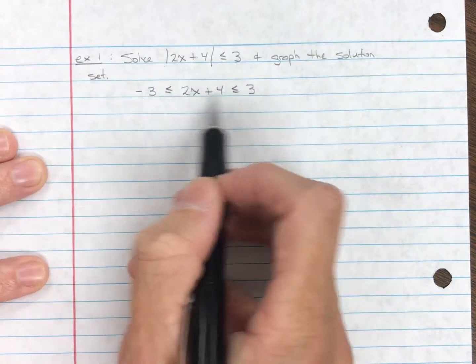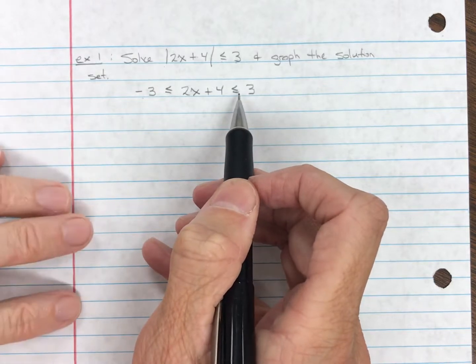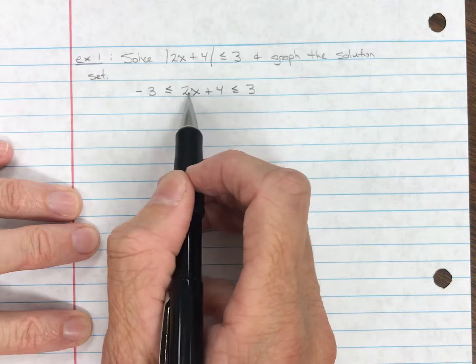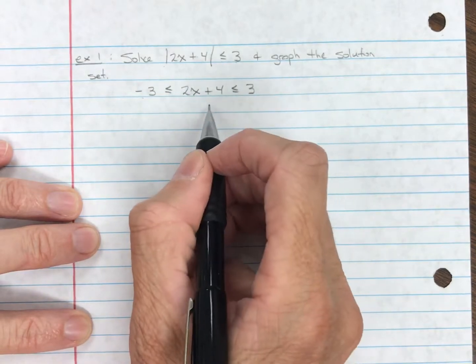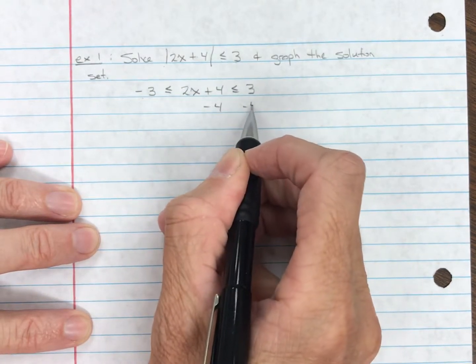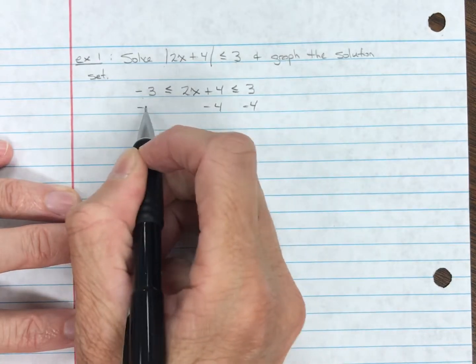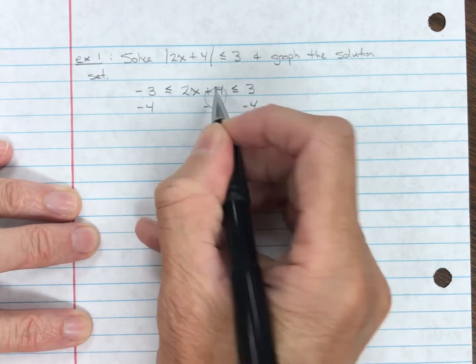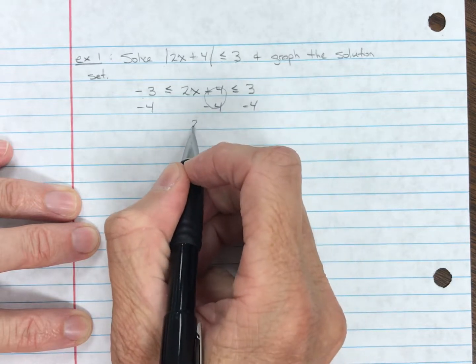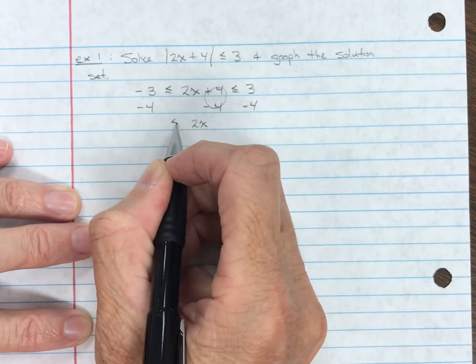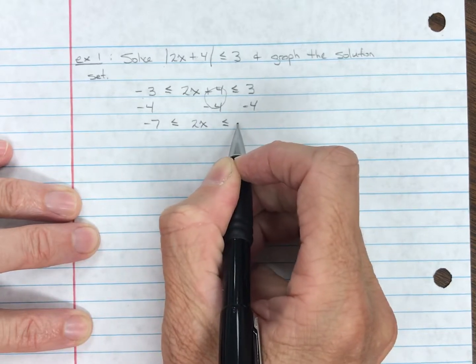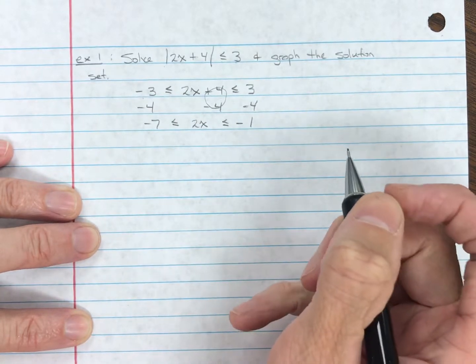Okay, now we want to solve this for x, so let's separate the x. Let's get the number out of the way. We do the same thing to all three pieces, or all three expressions. 2x is greater than or equal to negative 7, and less than or equal to negative 1.